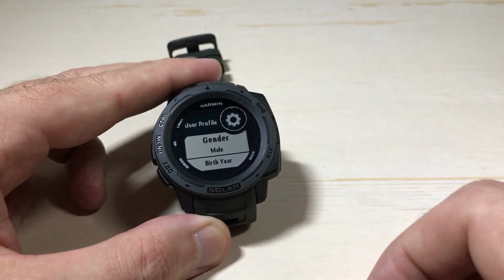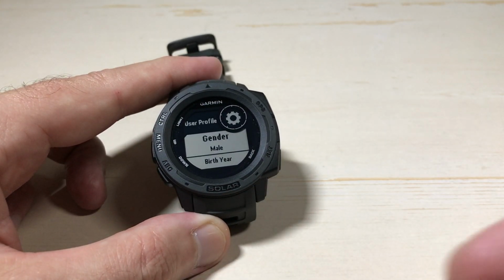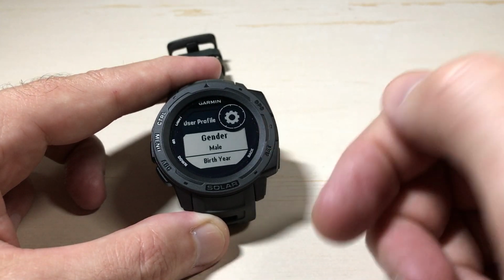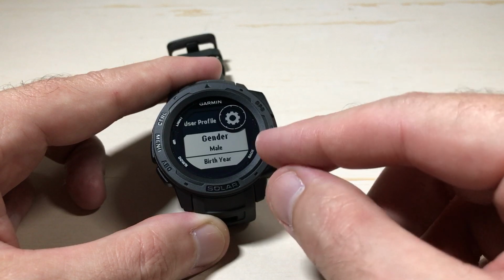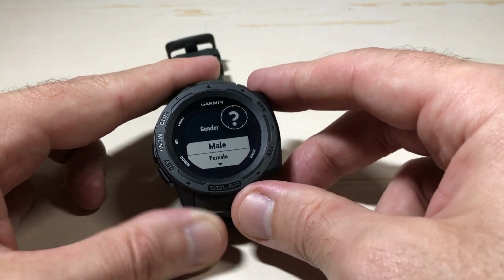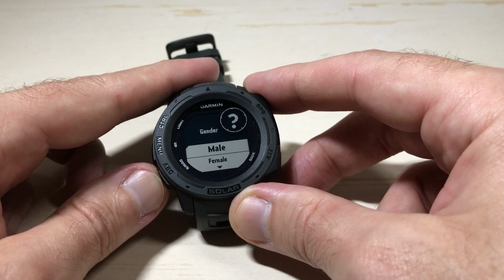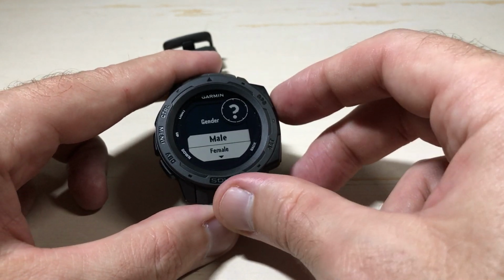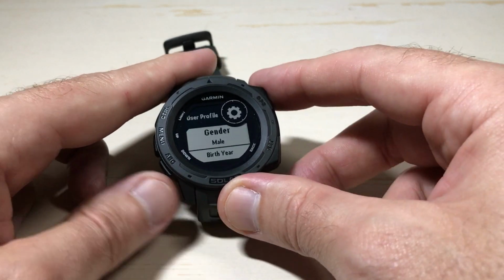Press GPS to go into your user profile, and then this is going to be all of the information that you pre-defined when you first got on the watch. You can go in here and adjust anything listed. For example, gender. If I needed to change that, you can go into that value and you can say, okay, male, female, switch it to whatever value you want. Press GPS to confirm the value.